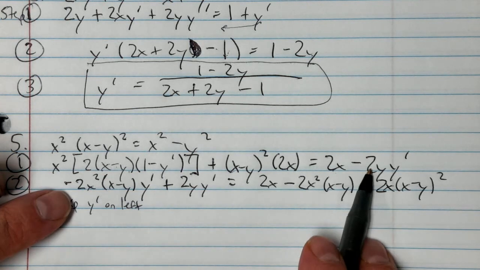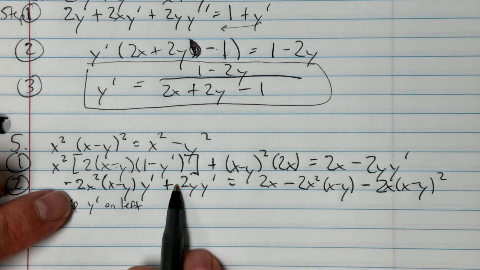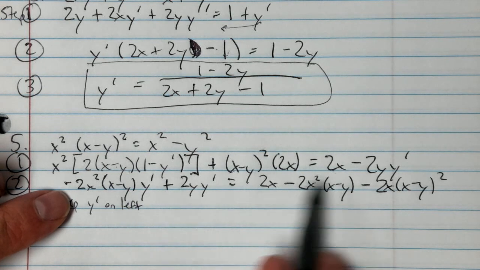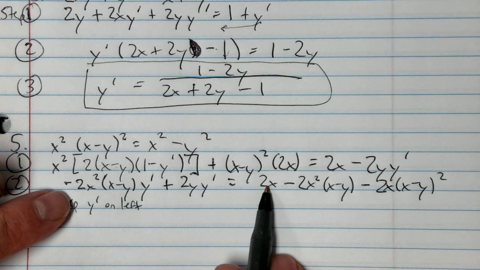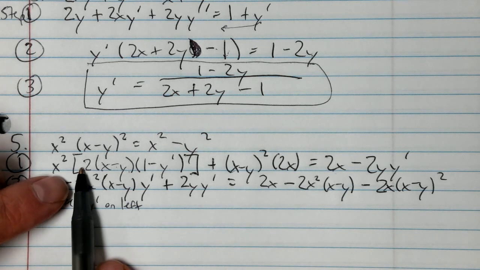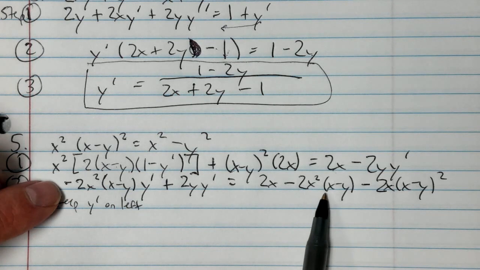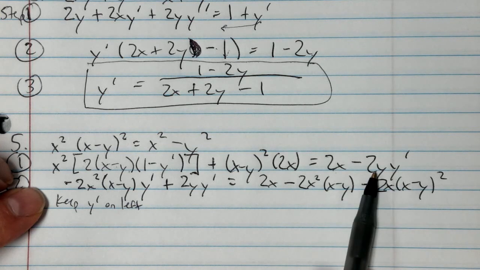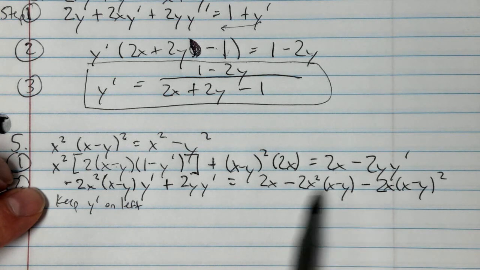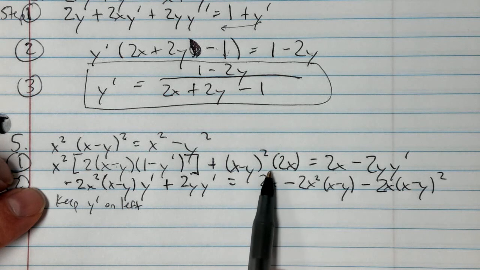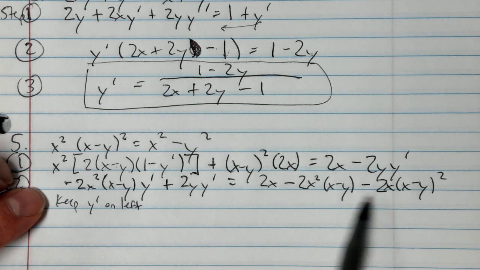And then they moved this term over to the left side. Then they just dropped down this term. And then when they distributed this to the 1, they moved it to the right because it didn't have a y prime. And this last one they had to move over.